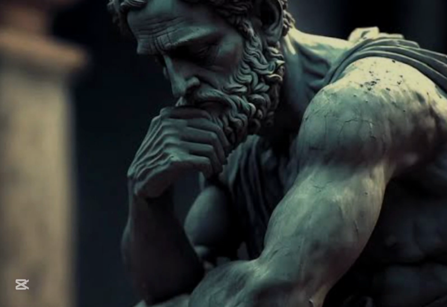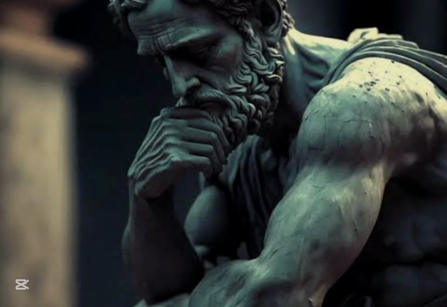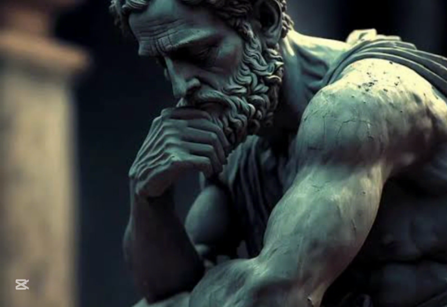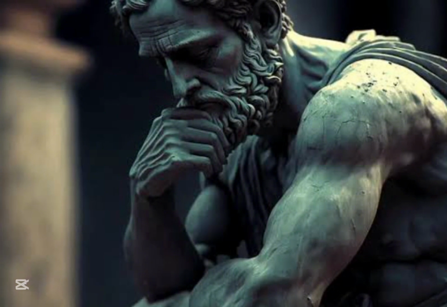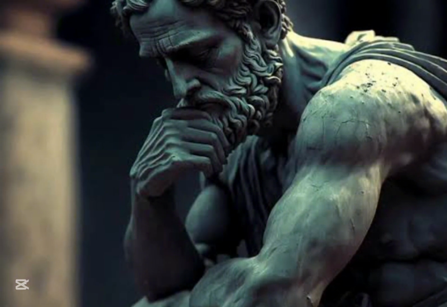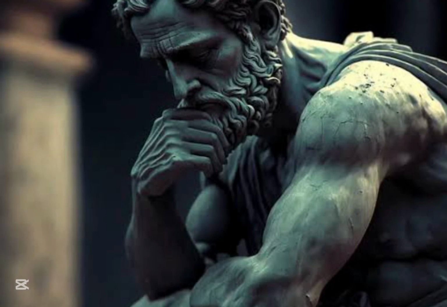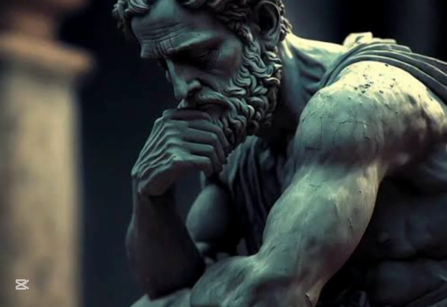2. Frame rejection as scarcity. Scarcity makes things more appealing. When you subtly reject or dismiss something, it can create a perception that it's valuable or exclusive. Example, "This opportunity isn't for everyone," often makes people feel challenged to prove they're worthy.